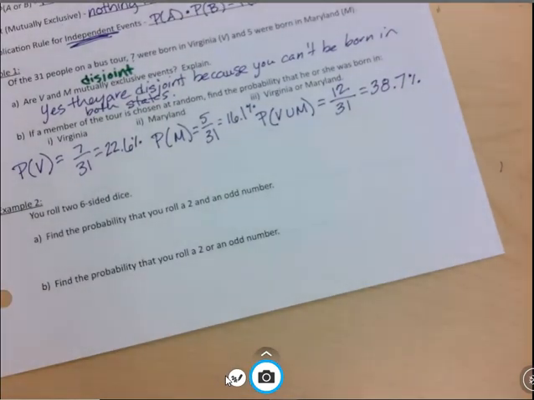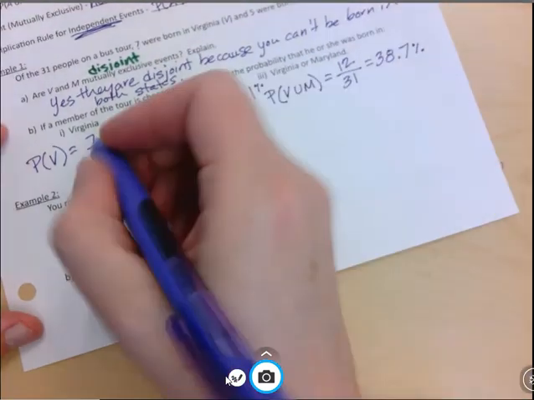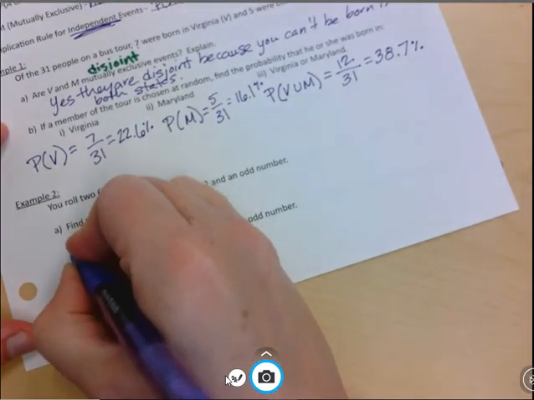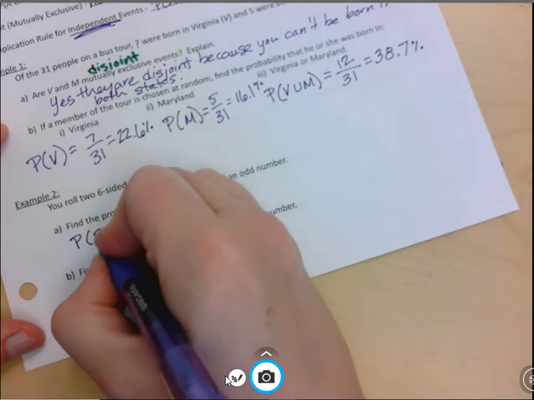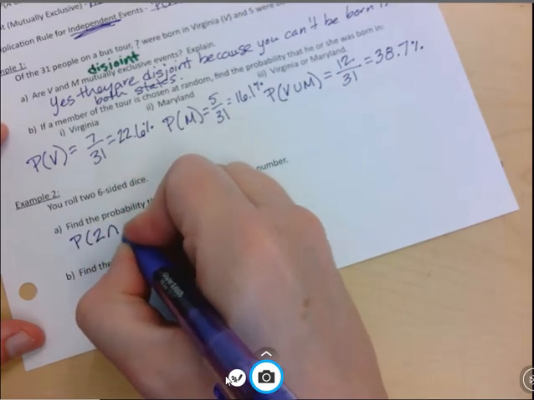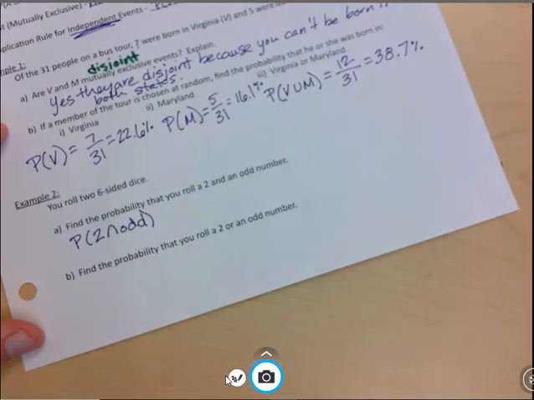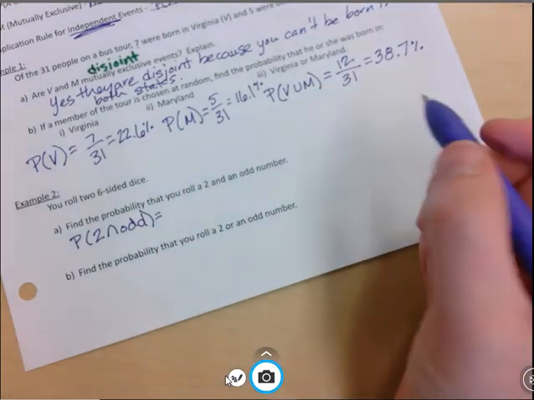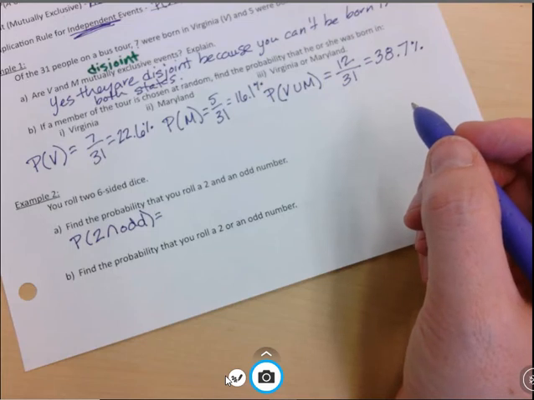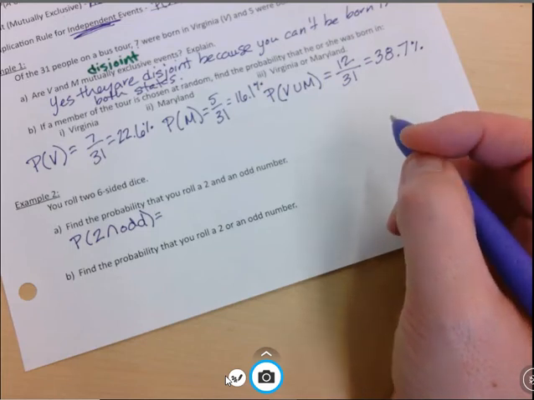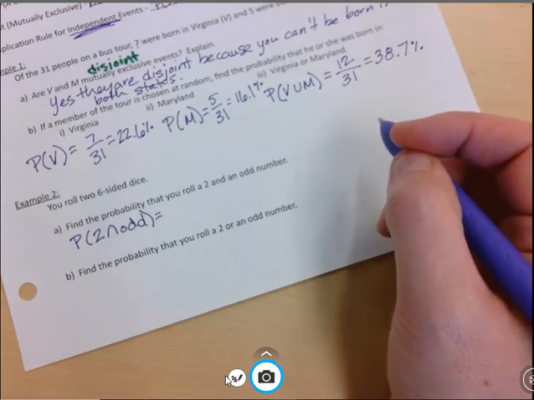All right, you roll 2 6-sided die. Find the probability you roll a 2 and an odd number. All right, a 2 and an odd number. So, probability that it's 2 and odd. All right, what's the probability that you roll a 2? 1 in 6, right?